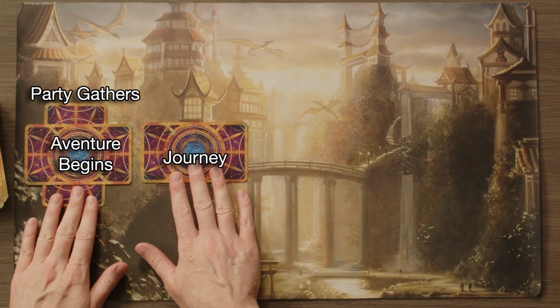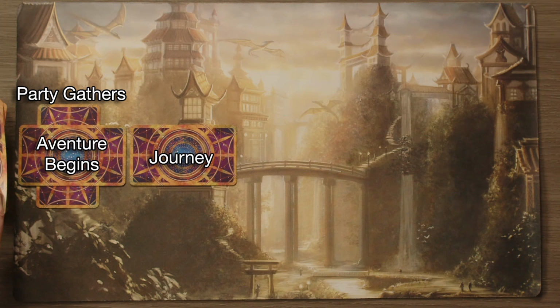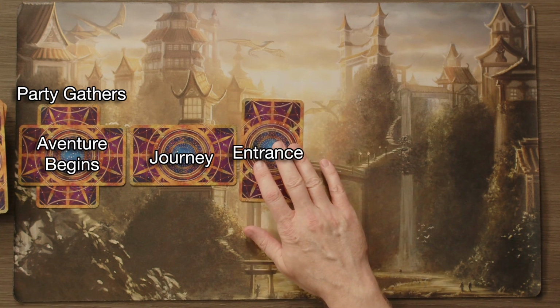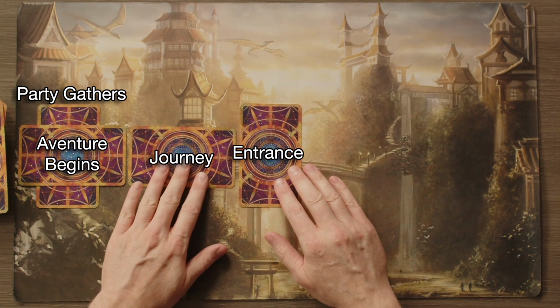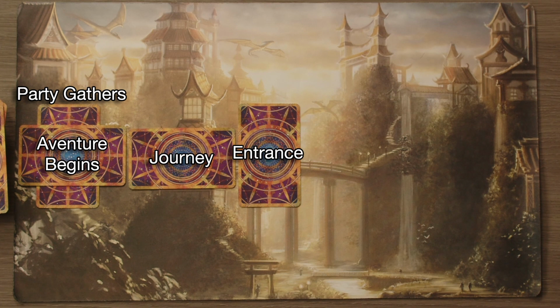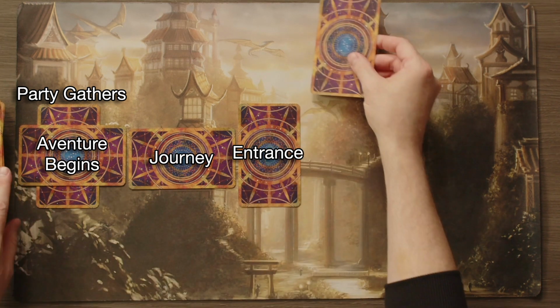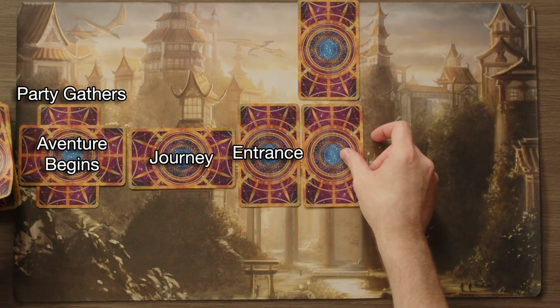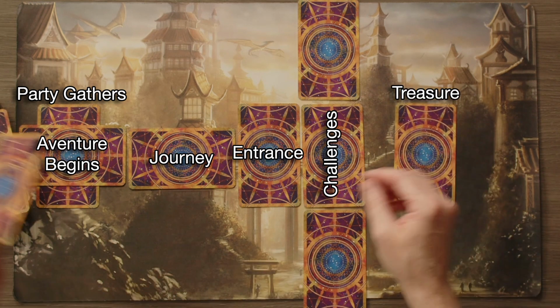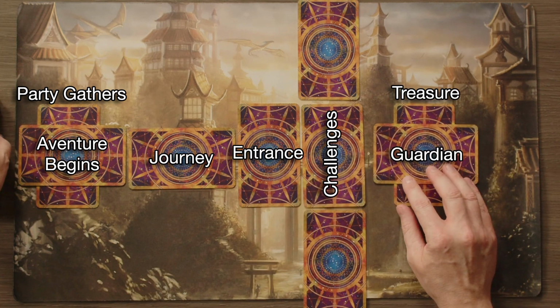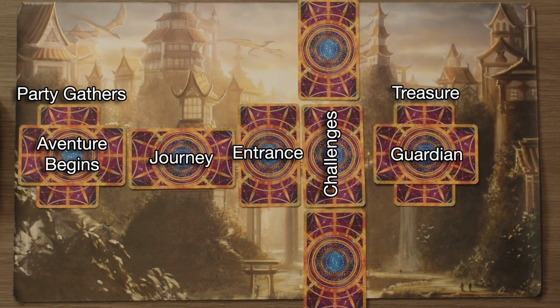We've got to make sure we have enough room for these on our camera area here. This one's the entrance. Look, that almost creates a circle right there. So you're going to wind up in some place that has an entrance. Then there are three challenges just after the entrance. These are encounters, basically, three different encounters. Then we draw a treasure and a guardian, which is more or less a boss monster. I would imagine the BBEG for the journey.